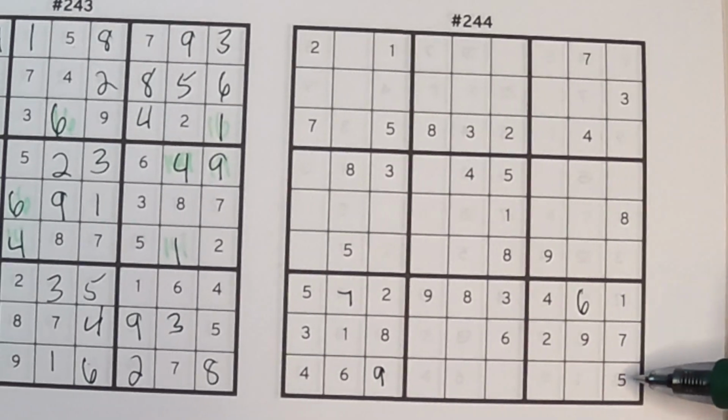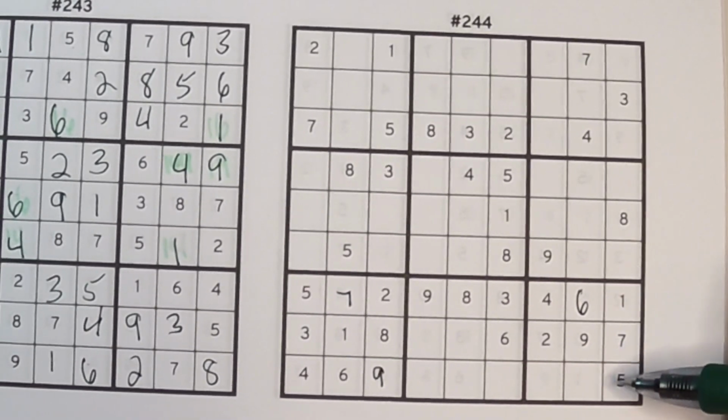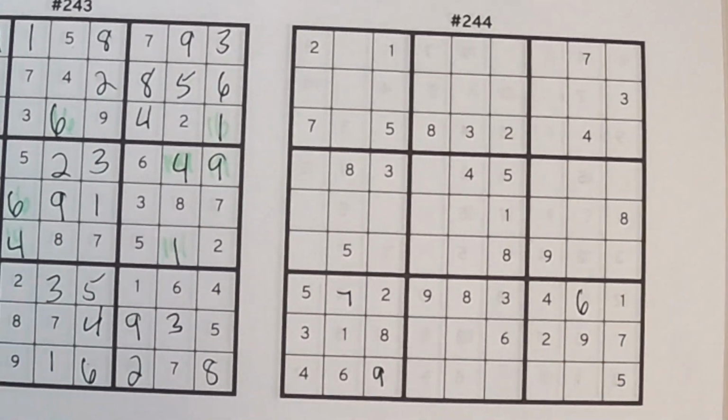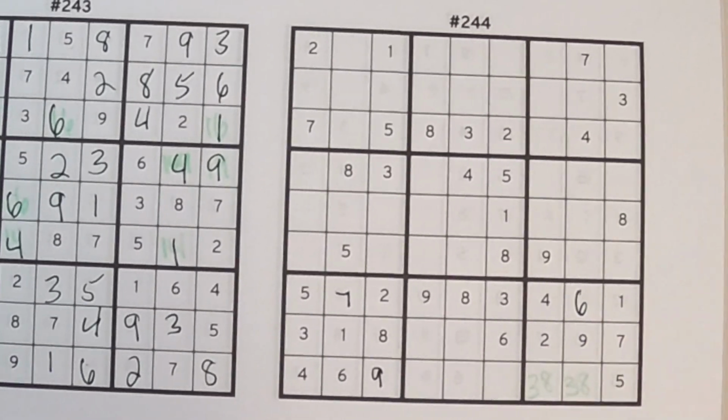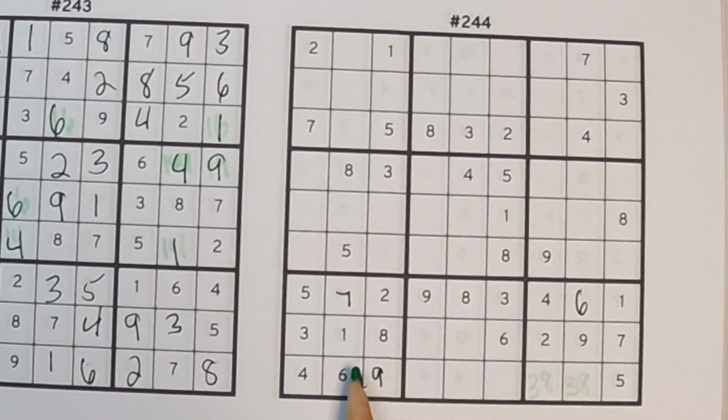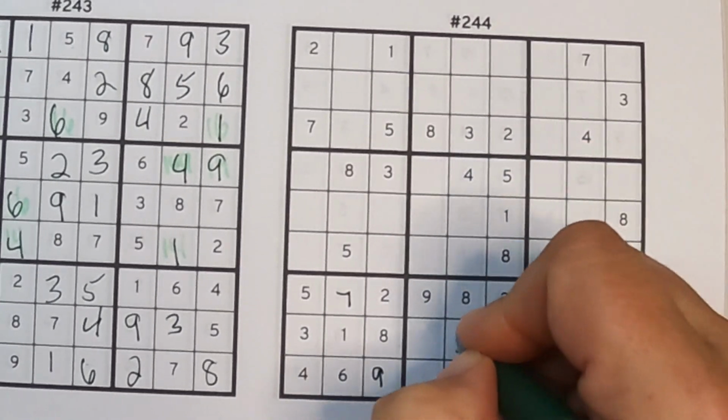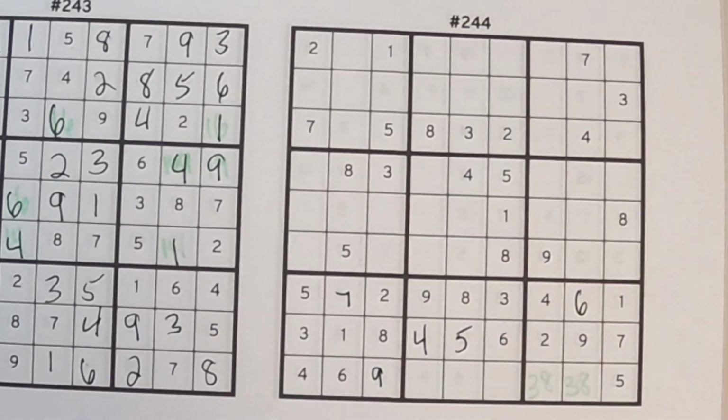For this box now, we're missing 3 and 8, and I don't see any help. So 3, 8. For this row, we're missing 4 and 5. We've got a 4 here, so 5, 4.